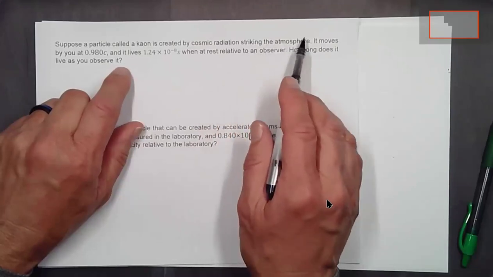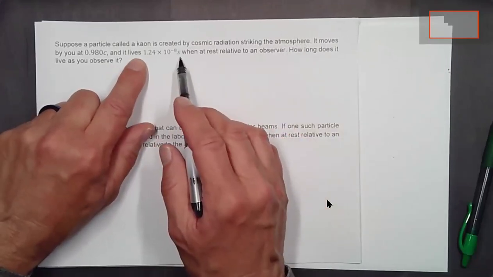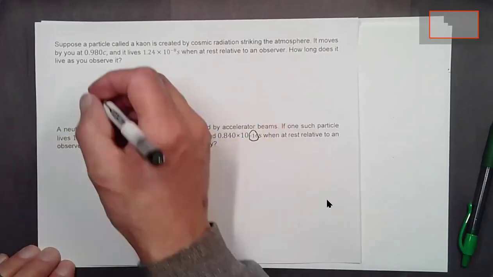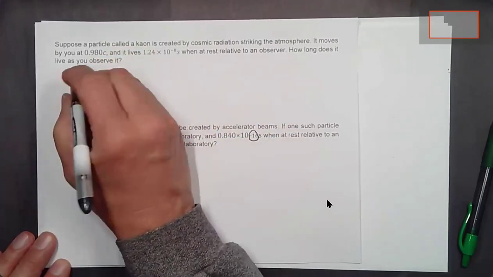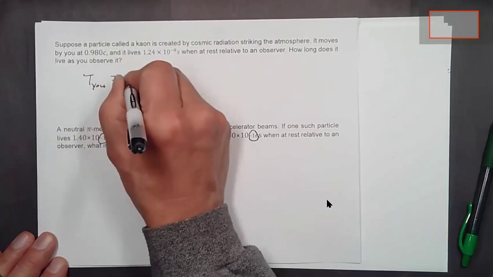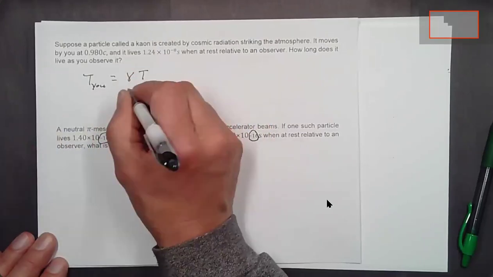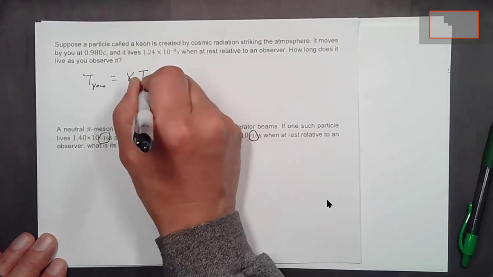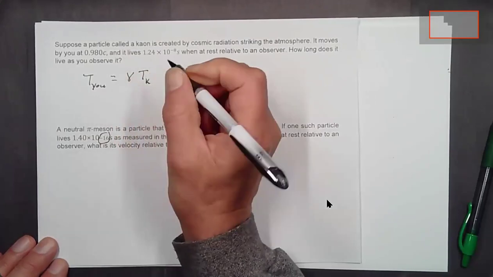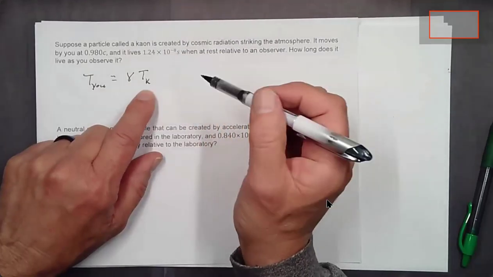Your time interval is taking too long. So we multiply this by gamma. And so the t that you observe is going to equal gamma times the t that the kaon observes. And I guess may as well just use a k for the kaon.